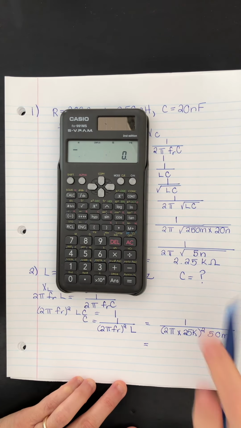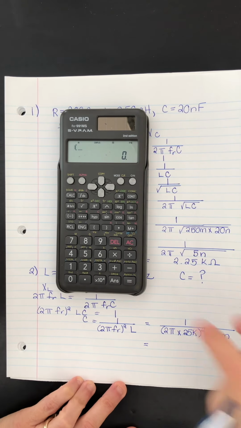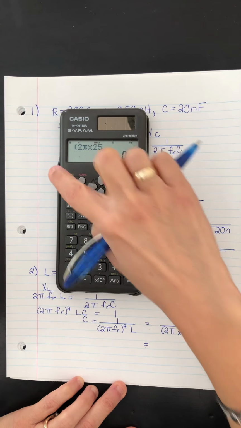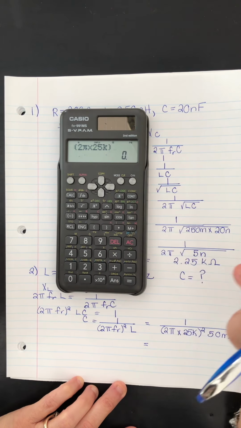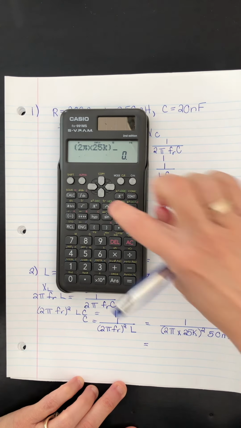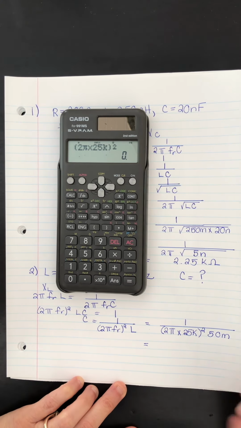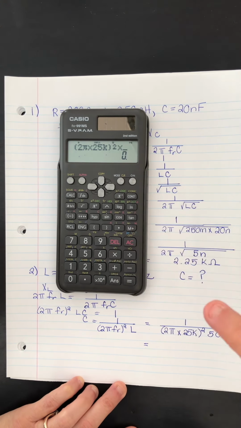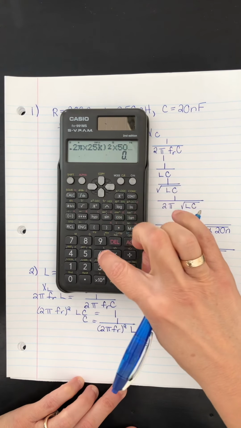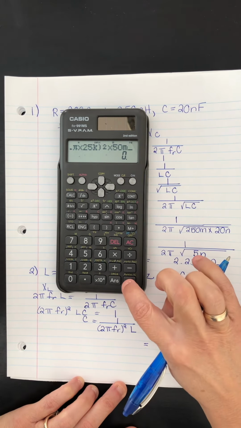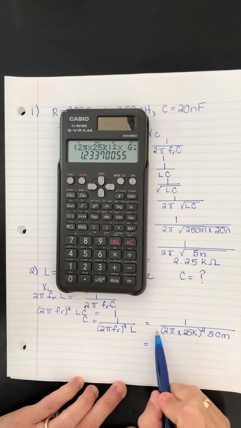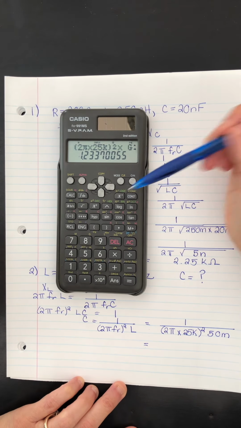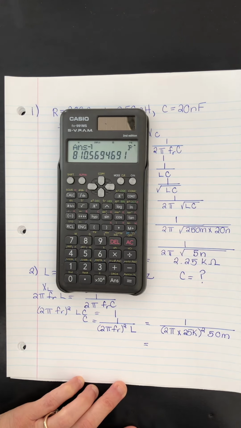So I'm going to do it like this: bracket, and in the bracket we're going to do 2 pi times 25 kilo. We have to close the bracket, and we need to square that. That's the x squared button. Now, implied here is multiplication, so I need to do times 50 milli. Push equals. So that's an answer for the denominator. Now we invert the answer with the x to the -1 button here. And we have the capacitance.